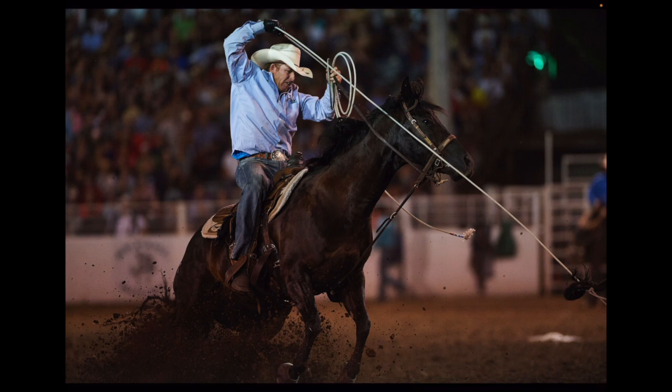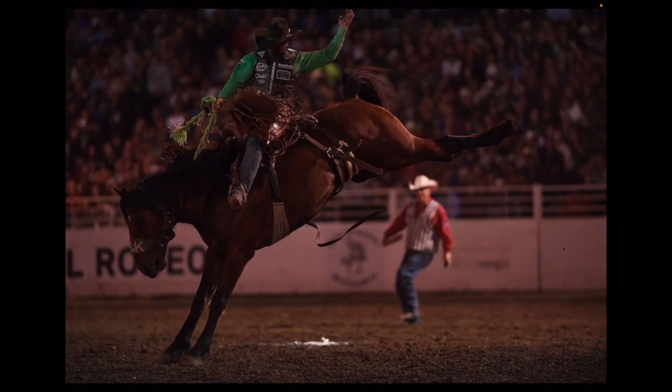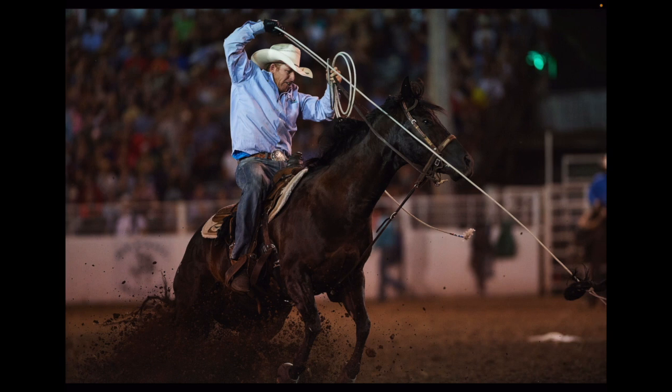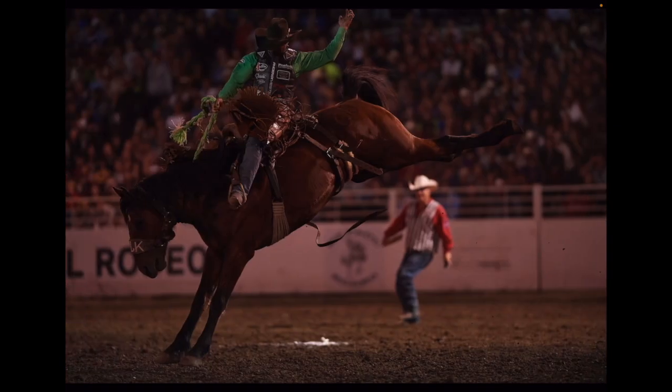The difference between this and this, it's huge, right? He's right underneath the light here. And this is out in the middle of the arena where it's way too far away.